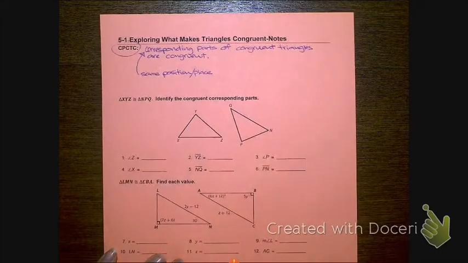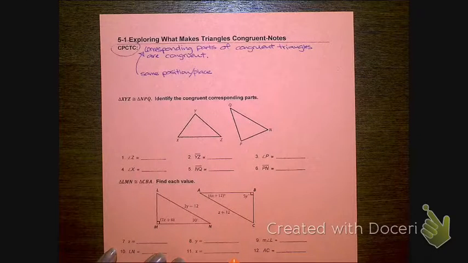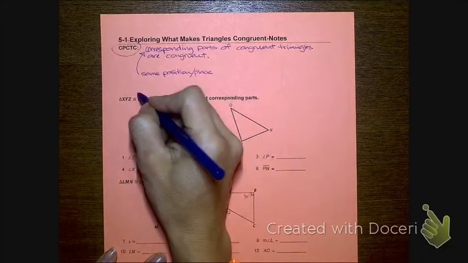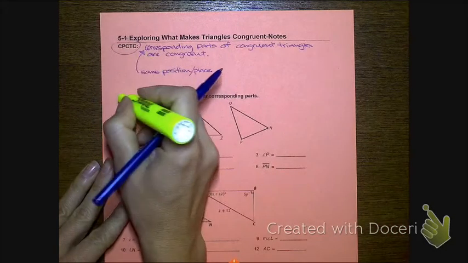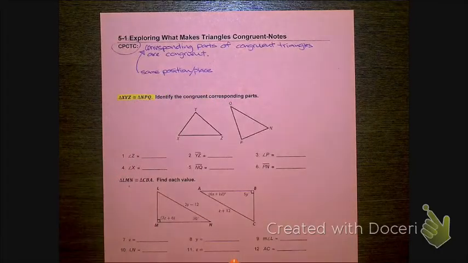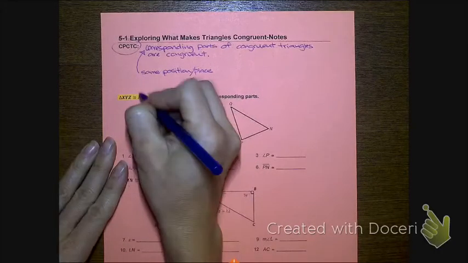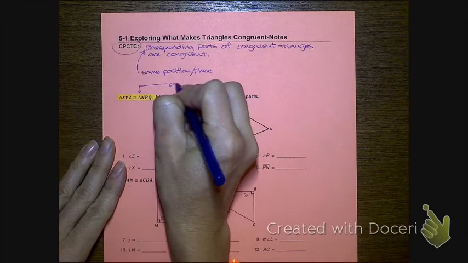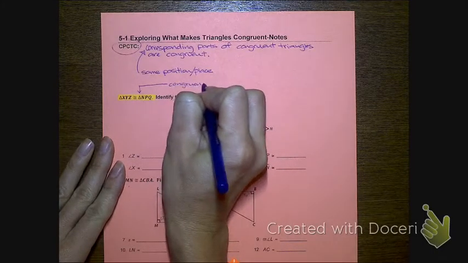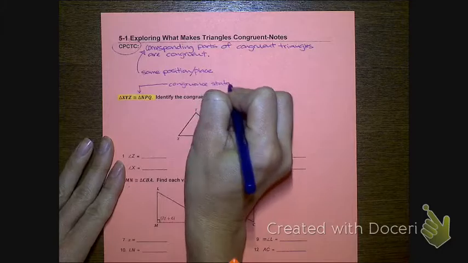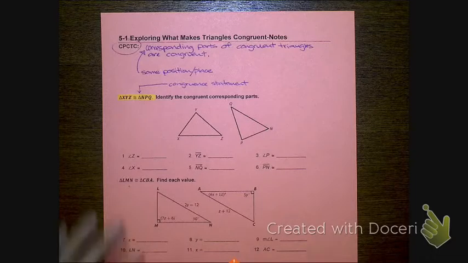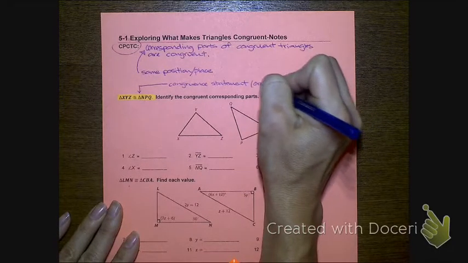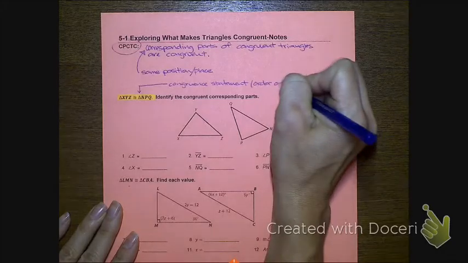So when you have triangles and they're telling you that they're congruent, they're going to give you something called a congruent statement, okay? So this right here is called a congruence statement. Okay? Now, the congruent statement is super duper important, okay? And the order of the letters matters.